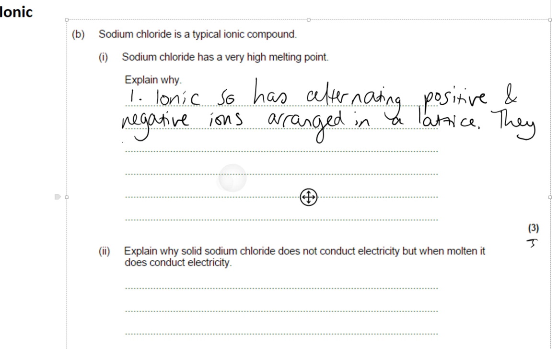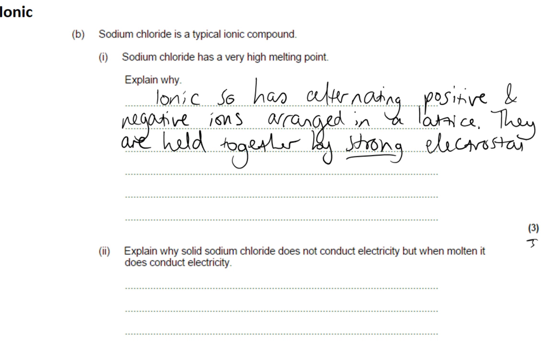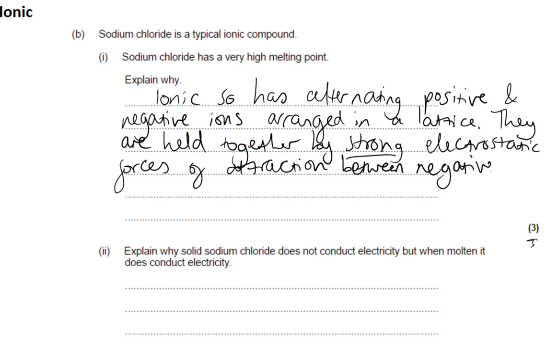They are held together by strong electrostatic forces of attraction between oppositely charged ions. Okay, it's talking about melting point.